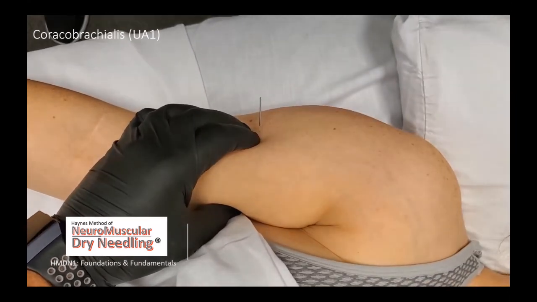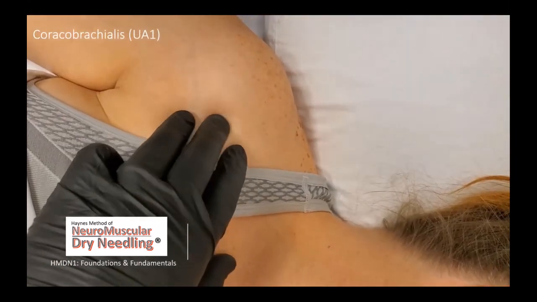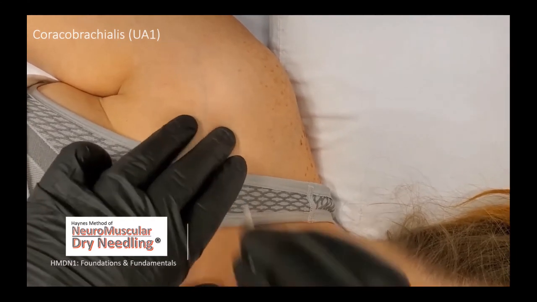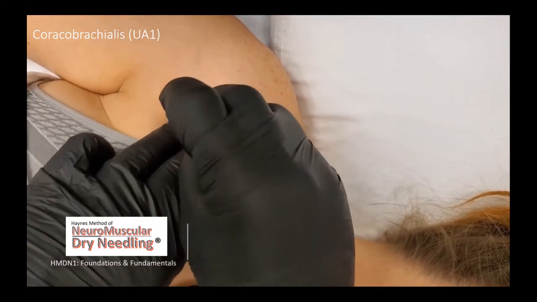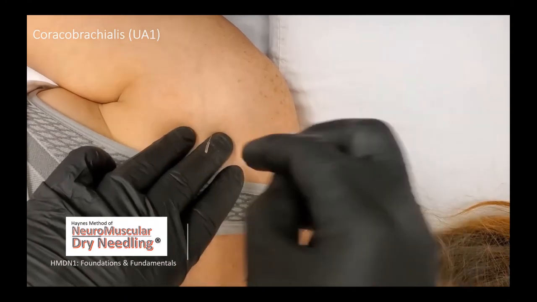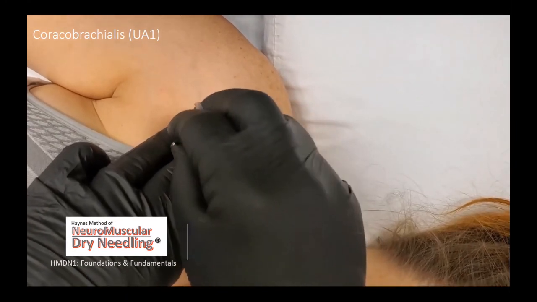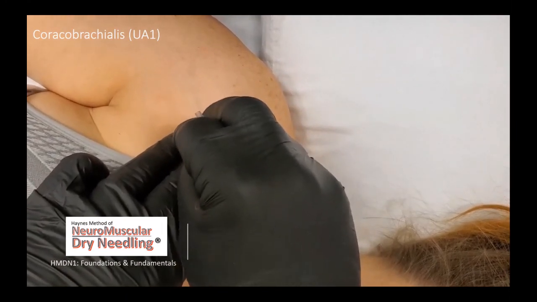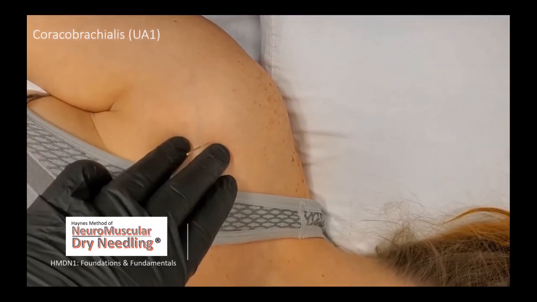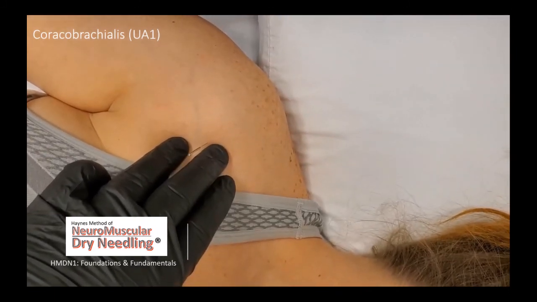For the purpose of the lab that we do in 4 or 5 weeks, as soon as that gets here, I'm going to avoid the coracobrachialis demonstrated here. I want you to get a little bit more comfortable with needling before needling too closely into that structure. So we'll stick with the original needling approach.